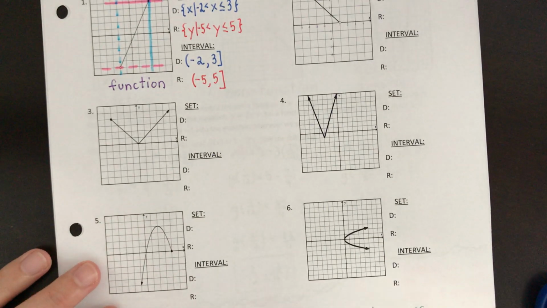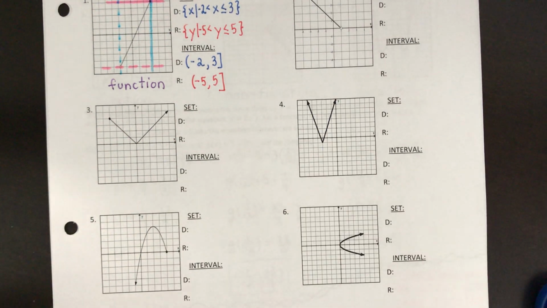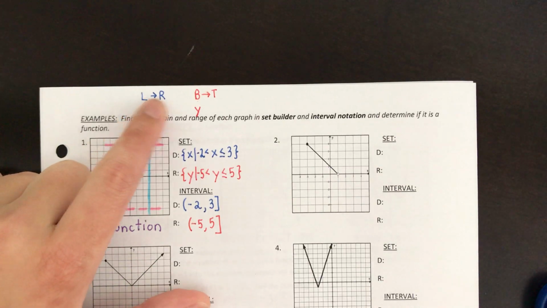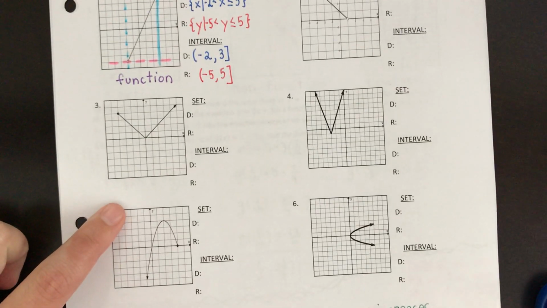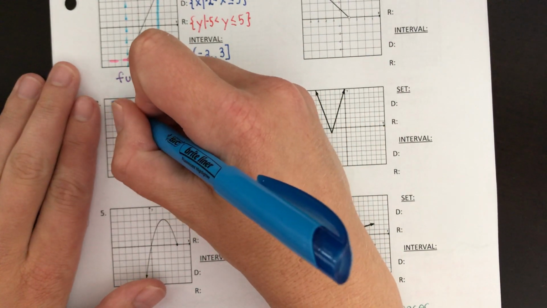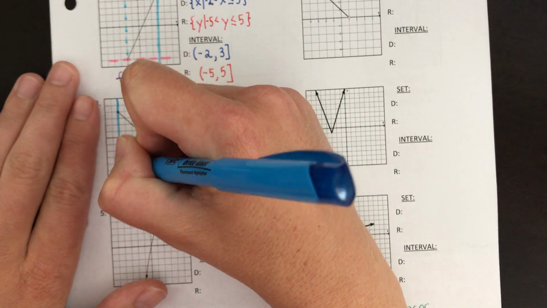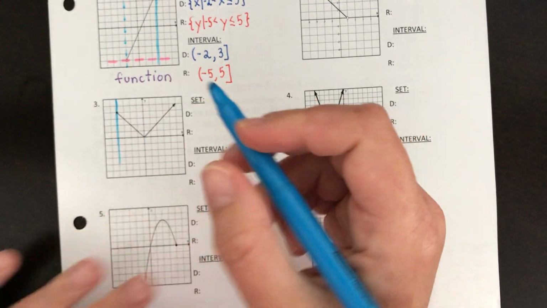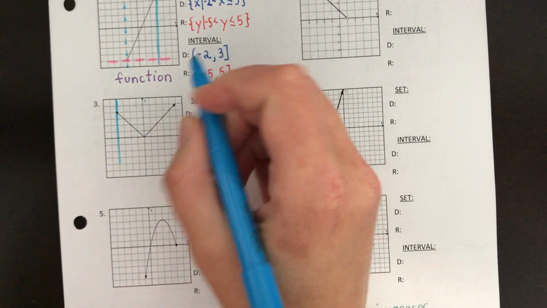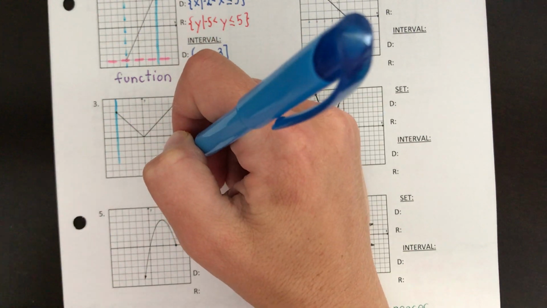Okay, we're going to just do odds here for sake of time. So number 3. On number 3, domain. So let's talk domain. Remember, domain is x. The x-axis runs left to right if we're going least to greatest. So left to right here, how far left does this graph go? Right here, and it's a solid line because it's a dot. How far right does this graph go? Well, that's a great question. This arrow is going right forever. I can't say, oh, that's where it stops, because it doesn't.